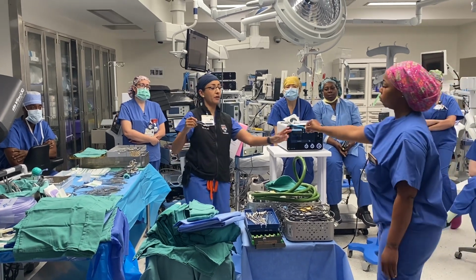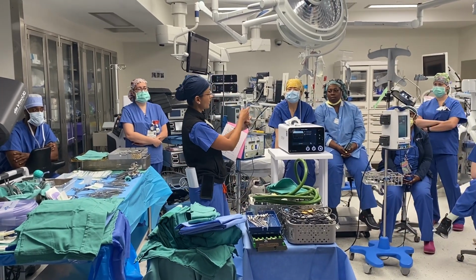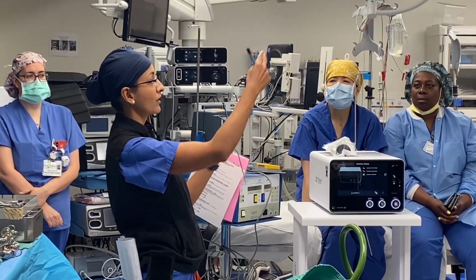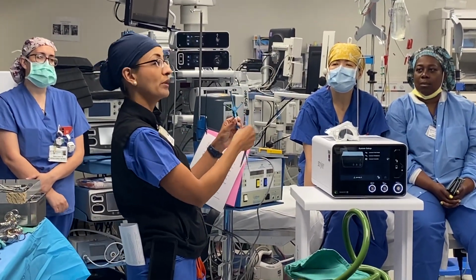Thank you. Okay, so this is the blue wand. It has these little balls on it. Those balls have to be clean because the only way for the camera to see it is if there's no blood and stuff on it.